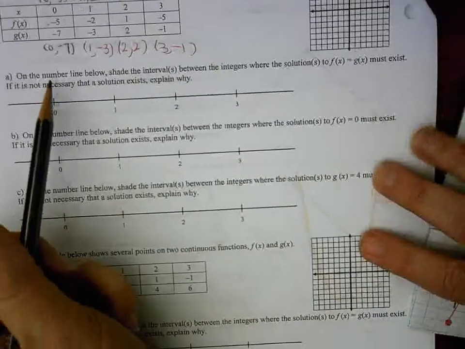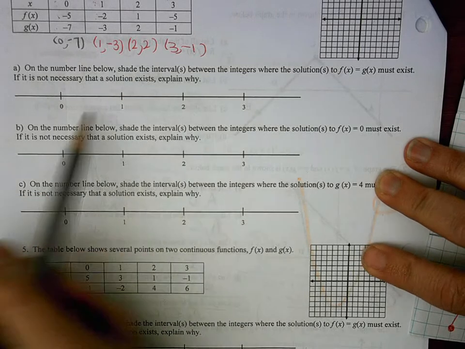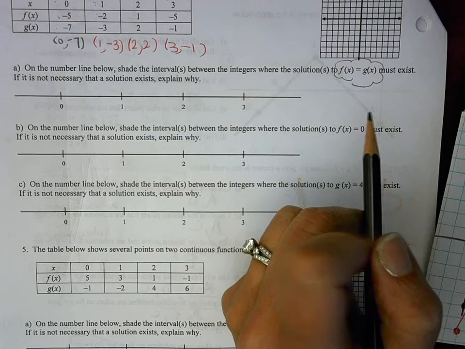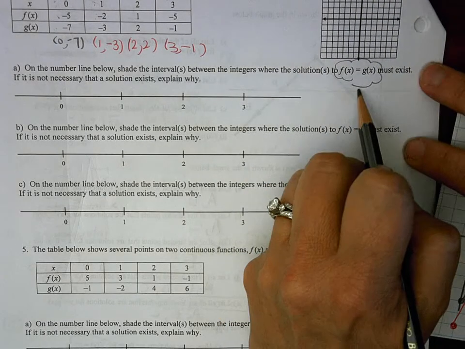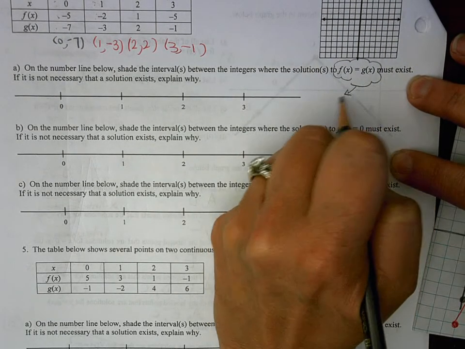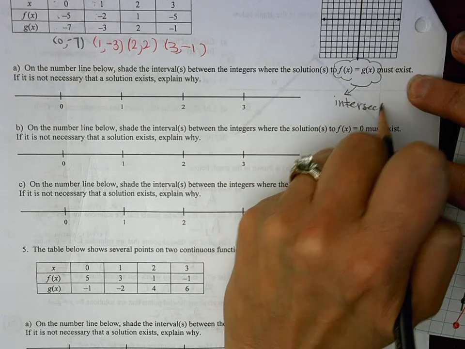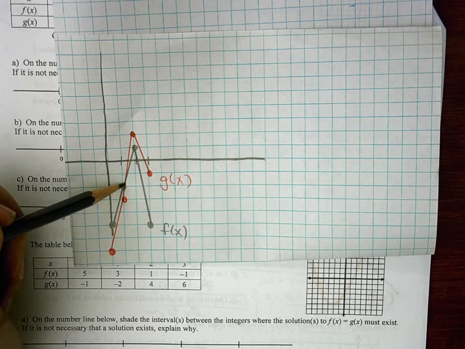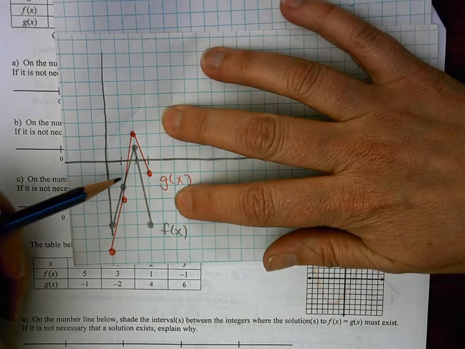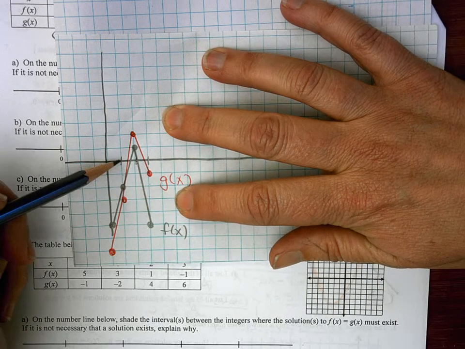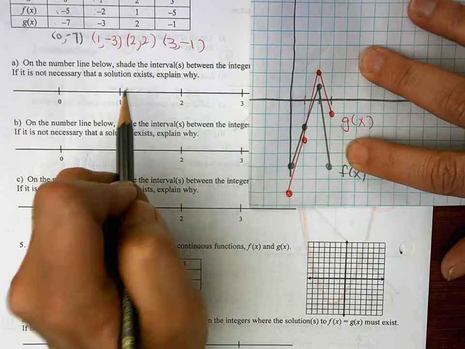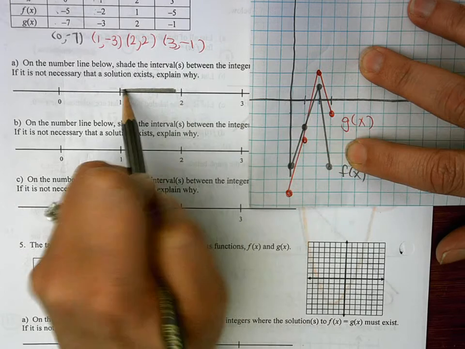For here, it says they want us to shade the intervals between the integers where the solutions to f of x equals g of x must exist. So we're looking for where do those two graphs intersect. If I look here, it looks like the point of intersection, where my f graph and g graph are crossing, is right around here. That's somewhere just a little bit past 1, so that means somewhere between 1 and 2 they intersect.